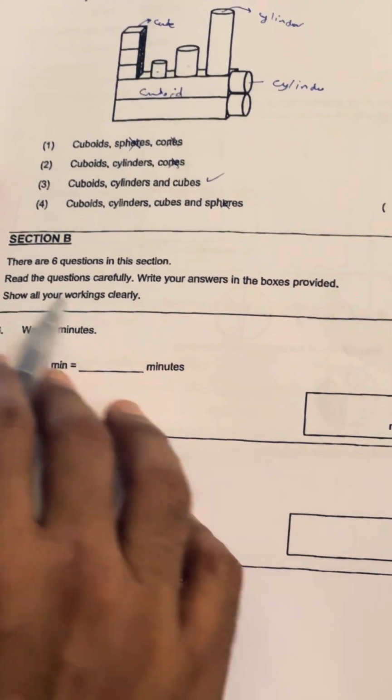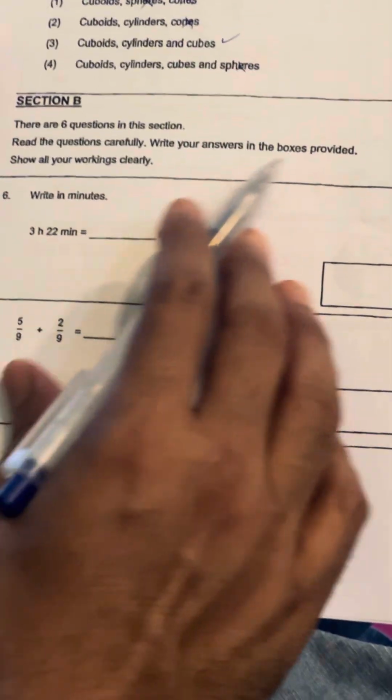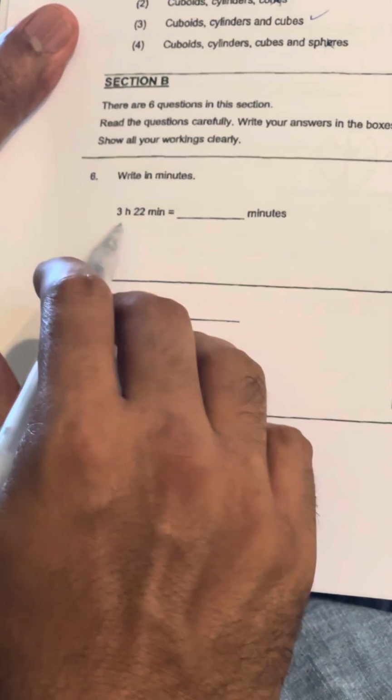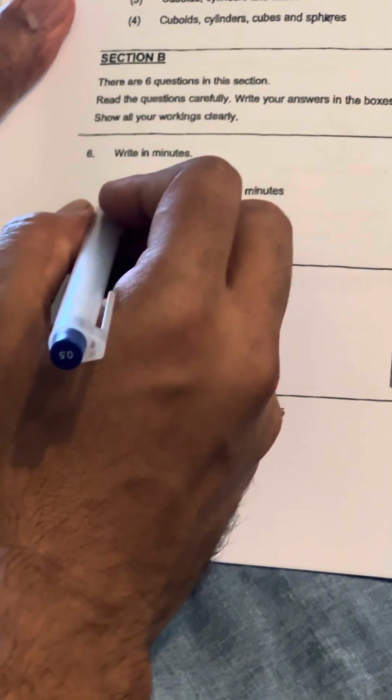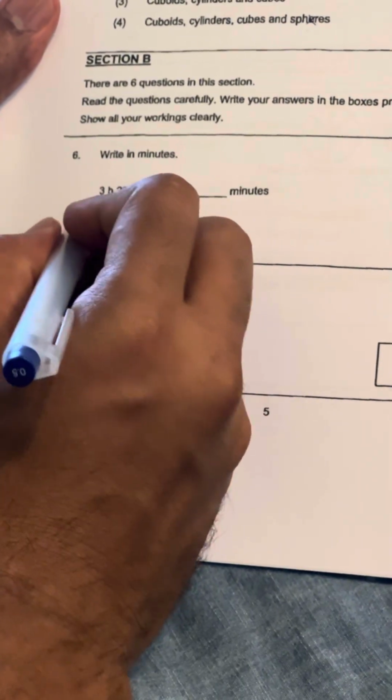Section B. There are 6 questions in this section. Read the questions carefully. Write your answers in the box provided. Write in minutes. 3 hours 22 minutes. So 1 hour is 60 minutes. So 3 hours will be 3.